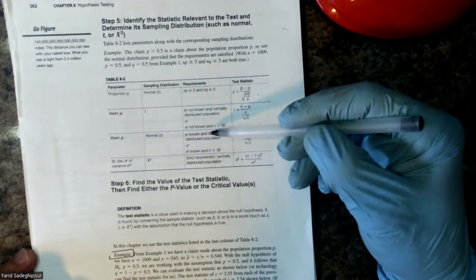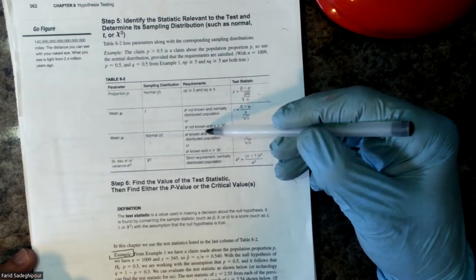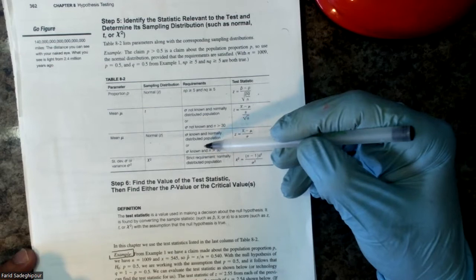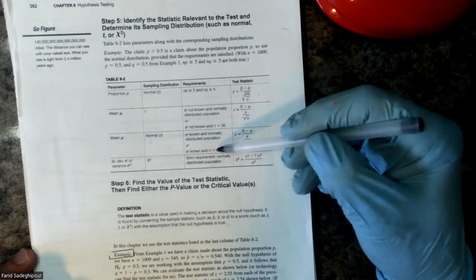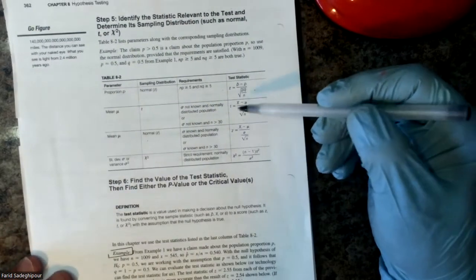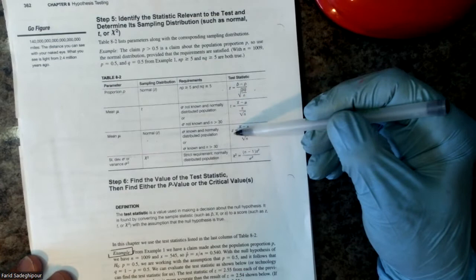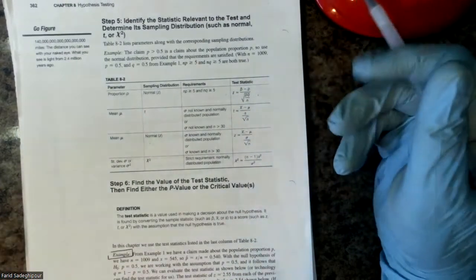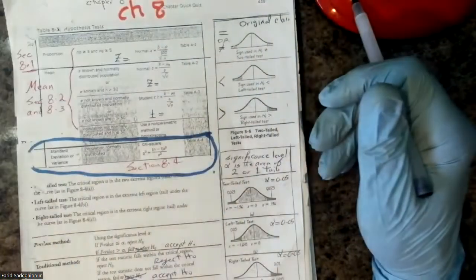In case we want to calculate the mean and the standard deviation of the population is given and the population is normally distributed, or the standard deviation is known and n is greater than 30, then we are using the Z. So all the formulas are the same. We just have to use either the T table or the Z table. So first we want to discuss the Z table.